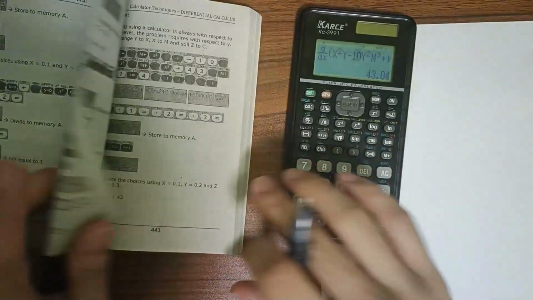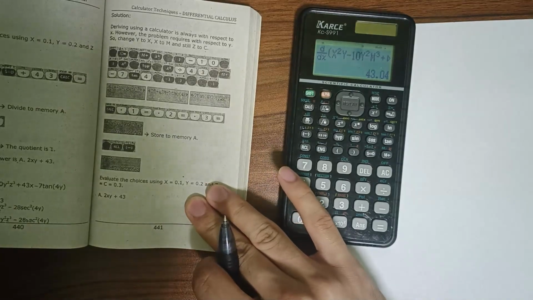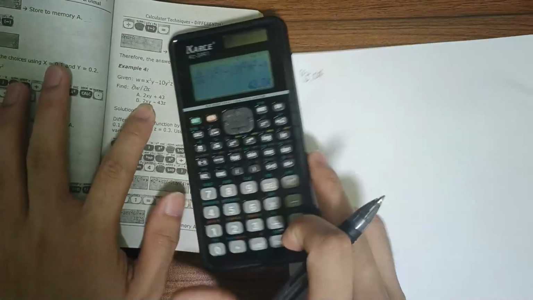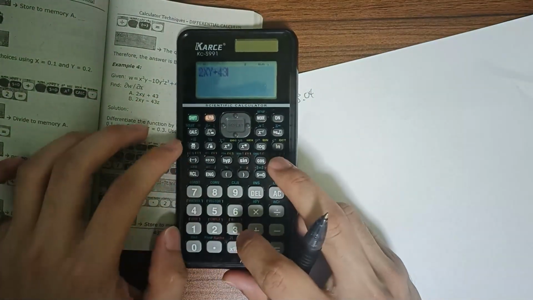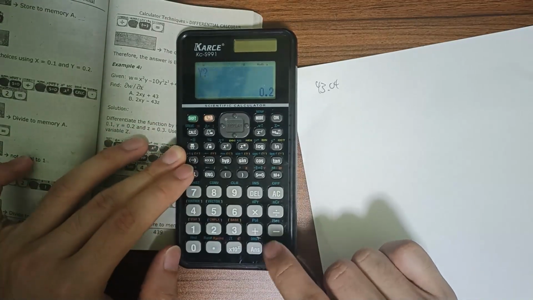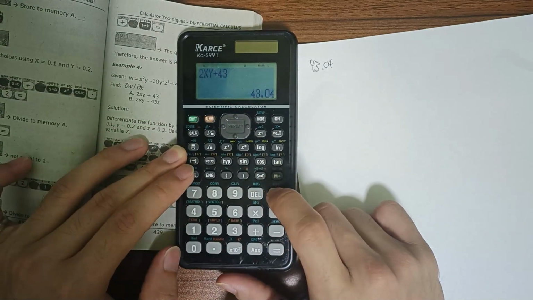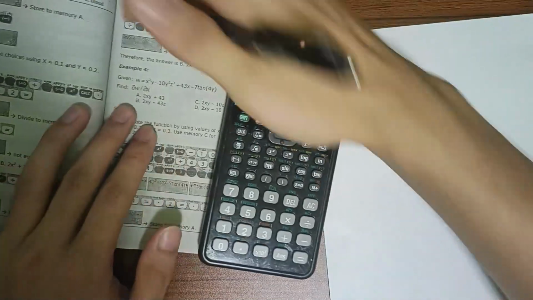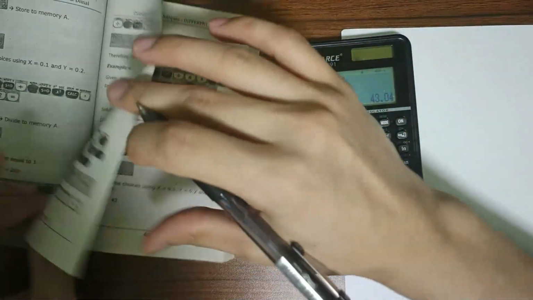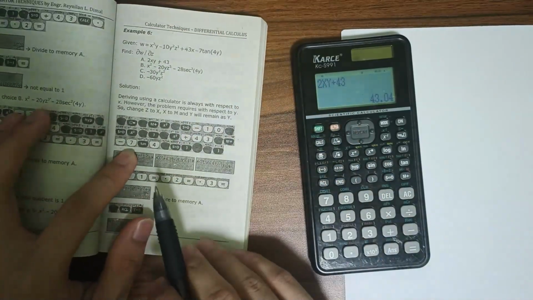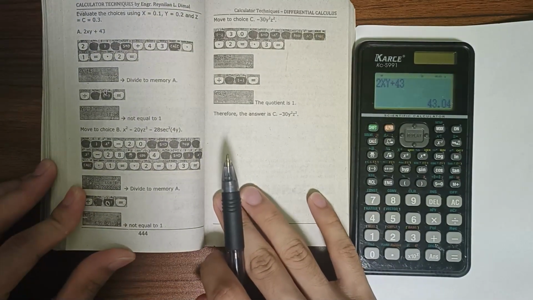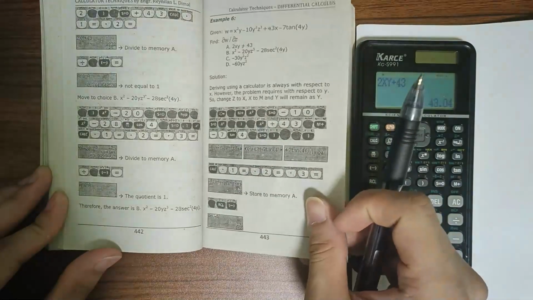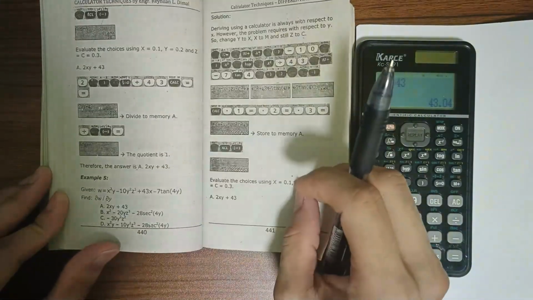Then we try the choices. So let's try the answer A. We type that in our calcu, 2xy plus 43, calc, same 0.1, 0.2, and then 43.04, which is the same value as this. Therefore our answer will be A. Next problem. So example number 5.